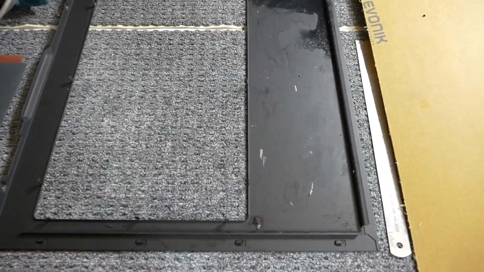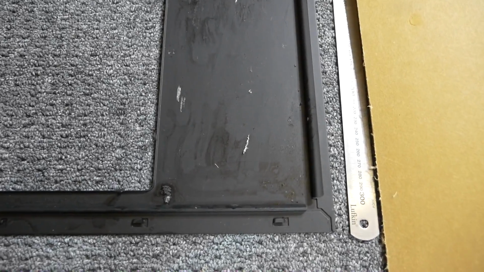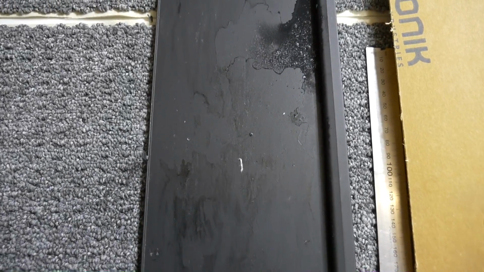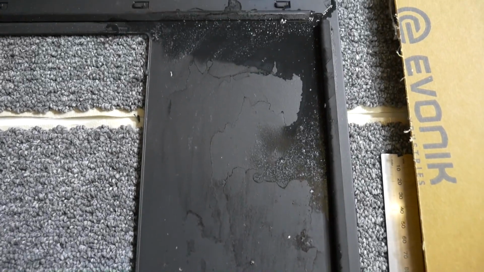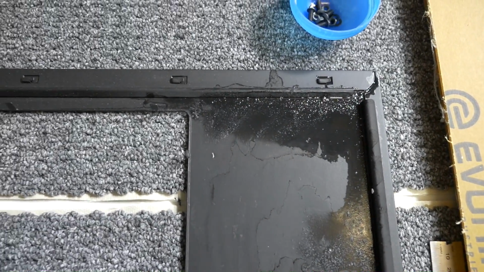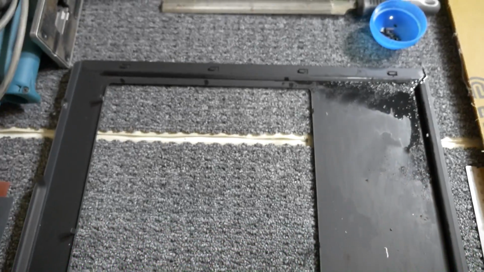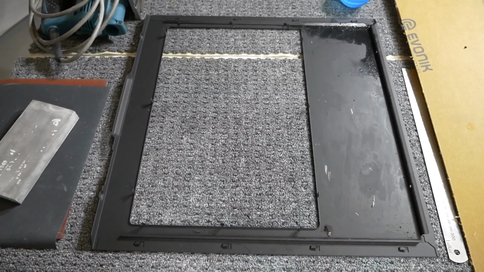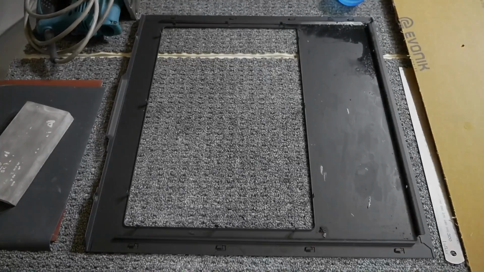So you can see there's still a fair bit of adhesive on the surface here, but I'm not going to get that yet because I still need to do sanding and surface preparation anyway, so I'll get it then. And I'm about to make a lot more of a mess of this panel because I'm about to start cutting into it. And before I can start cutting, the next step is obviously to measure out.